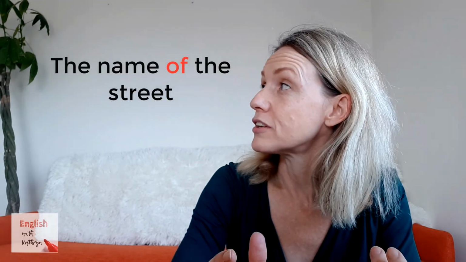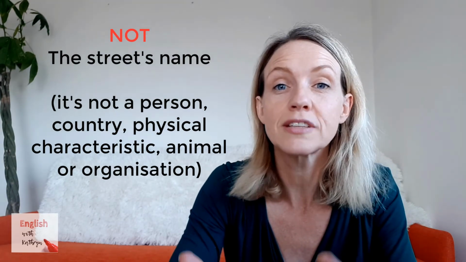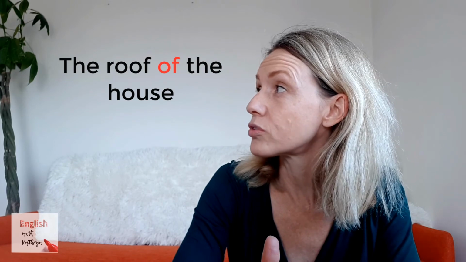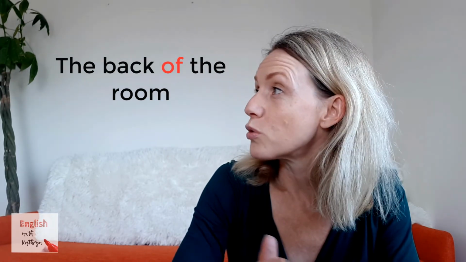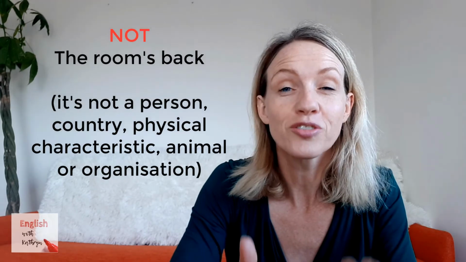Now let's take a look at of in possessive structures. When we are not using the names of people, animals, countries, etc., we do not use the apostrophe S. We are more likely to use the structure with of. Let me give you some examples. The name of the street, not the street's name. The roof of the house. The back of the room, not the room's back.